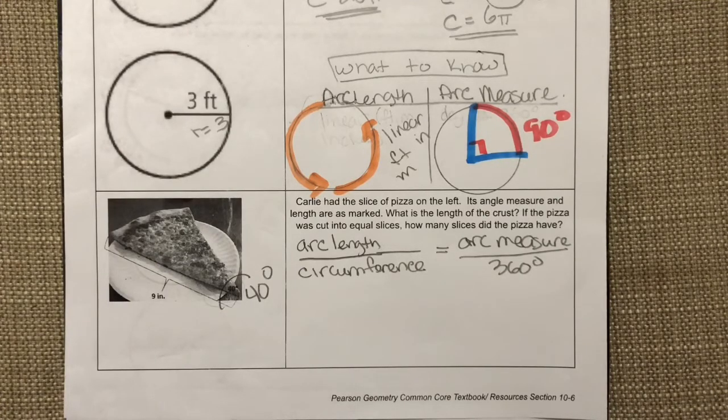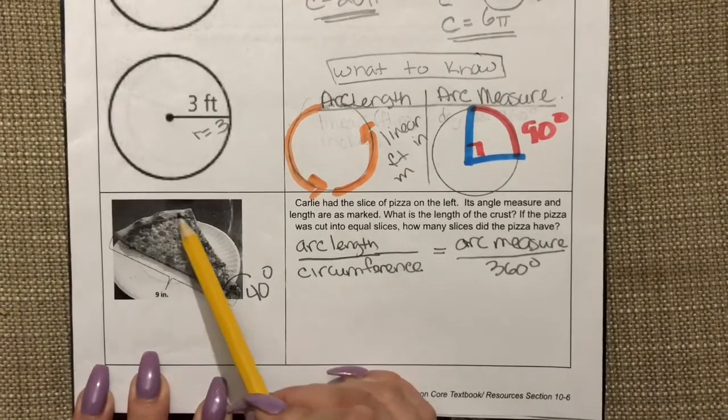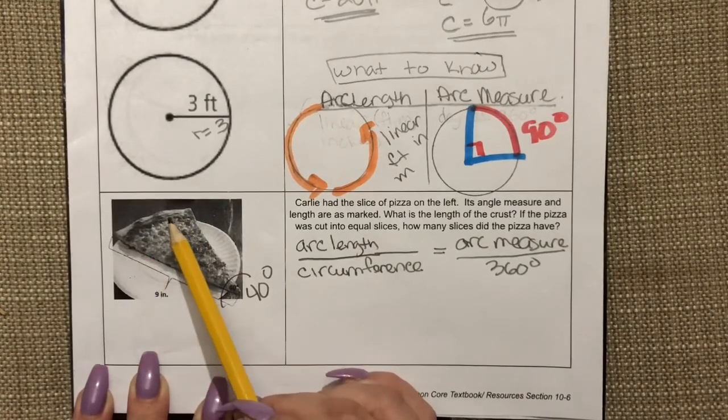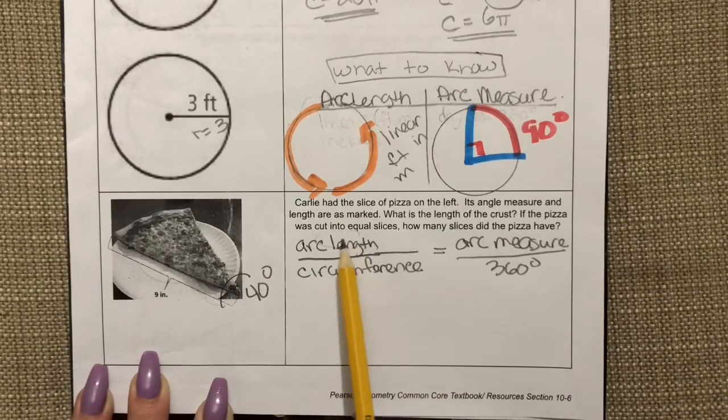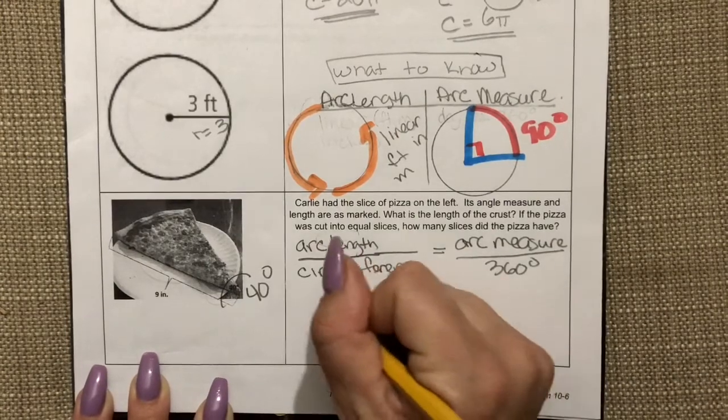Now in this case, we are trying to solve for the pizza crust, which is the arc length. Okay, so we are solving for the numerator in this first equation. So since we don't know what that is, we're going to label it with a variable.